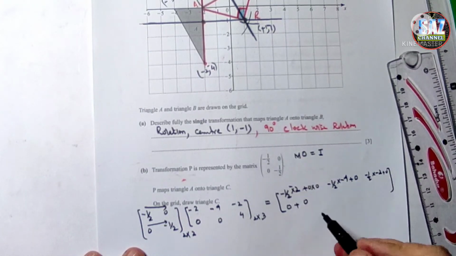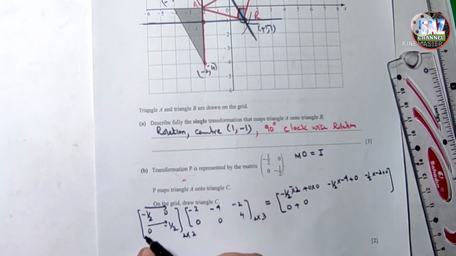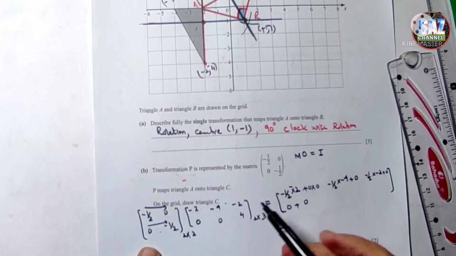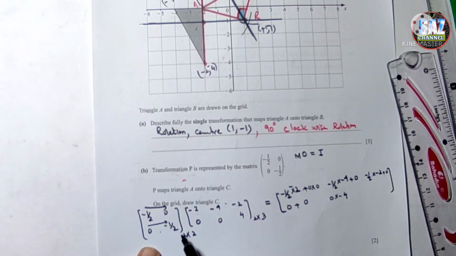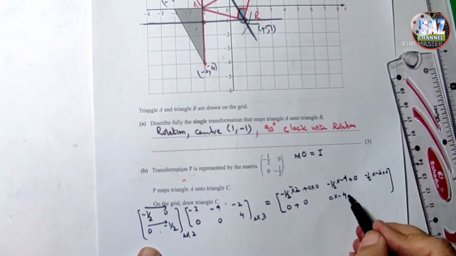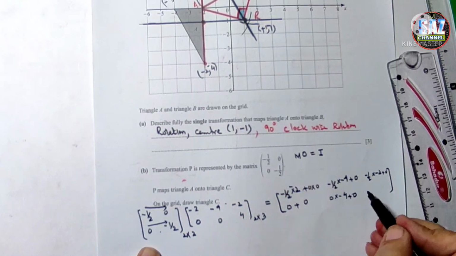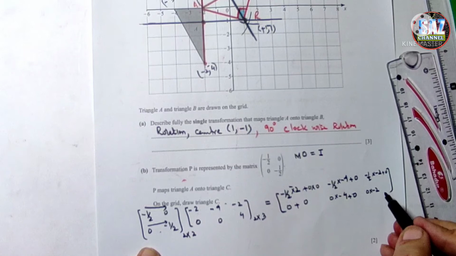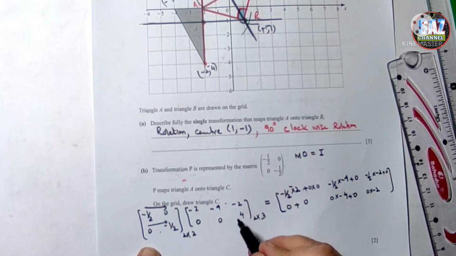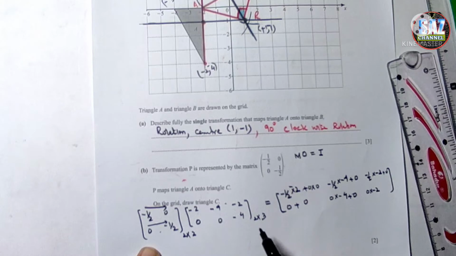Minus 1 by 2 multiplied by 0 will be 0, and then 0 will be multiplied by minus 4, this will be 0. Minus 1 by 2 multiplied by 0 will be 0, and then 0 multiplied by minus 2. And minus 1 by 2 multiplied by minus 2 with minus 4. Then let me reconfirm this, and after completion I will recheck this.